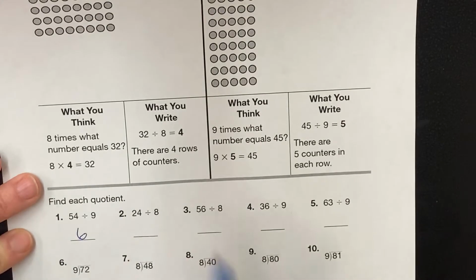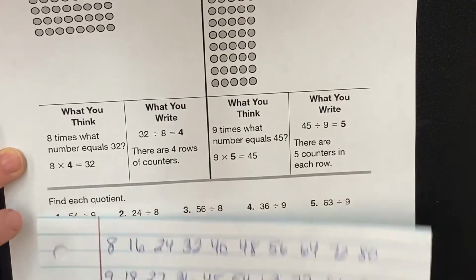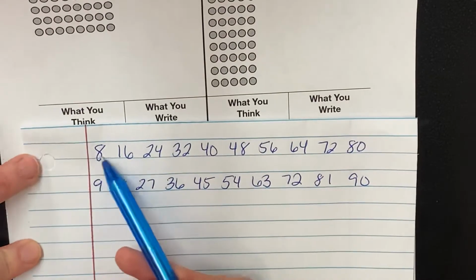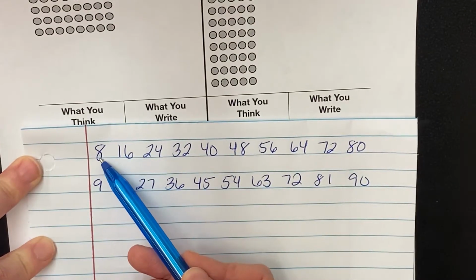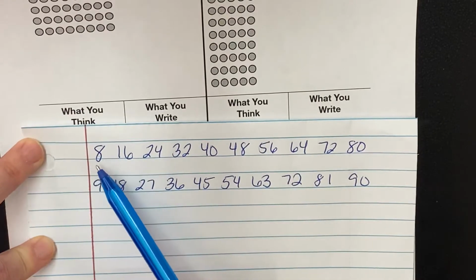Okay, 24 divided by 8. Let's look at our multiples. Here are the multiples of 8. And when we sing this song, we are singing to the tune of Pop Goes the Weasel. So it sounds like this.